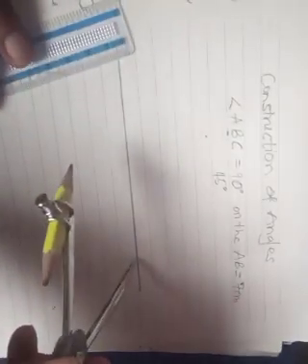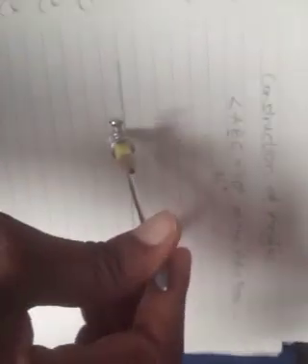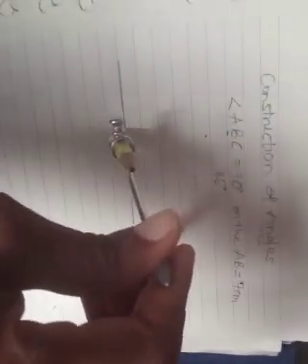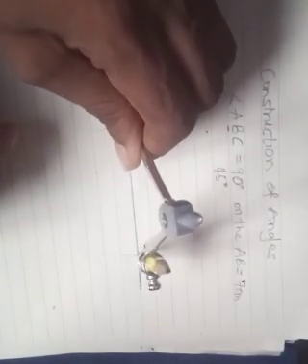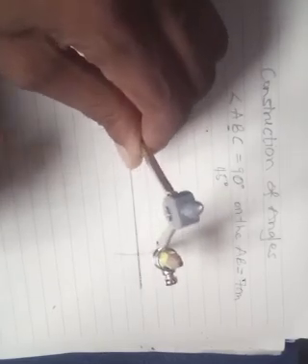Now stand at a point on the line and strike an arc. Then stand on the arc you have constructed and make an arc as well. Then label it A, B. And the question says we should construct 90 degrees at B. This is what it's telling you.